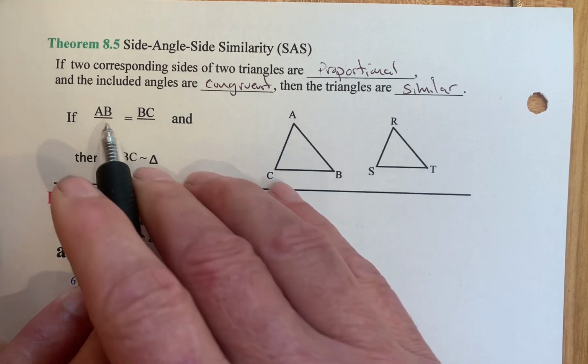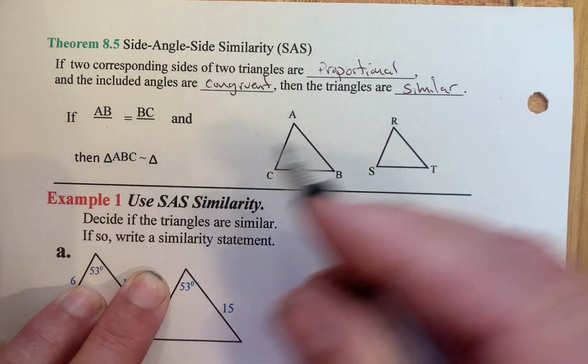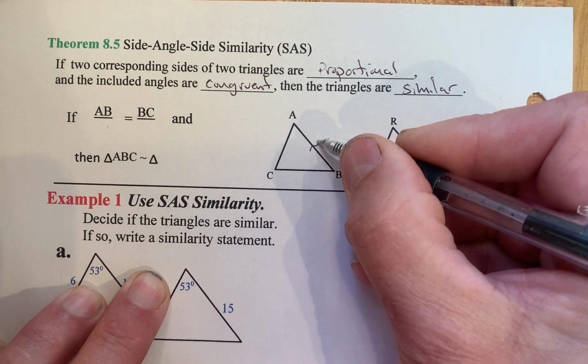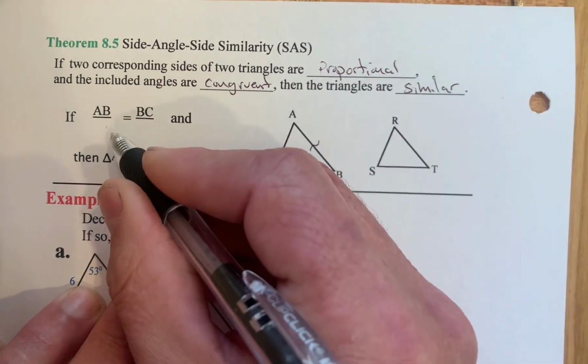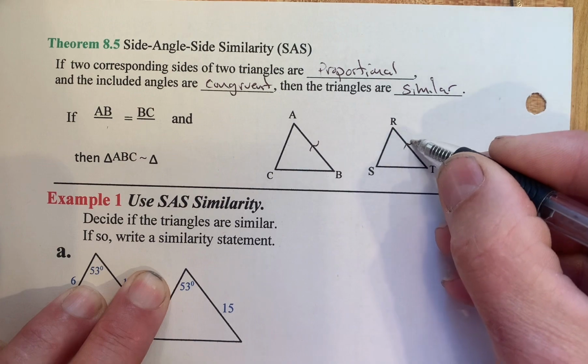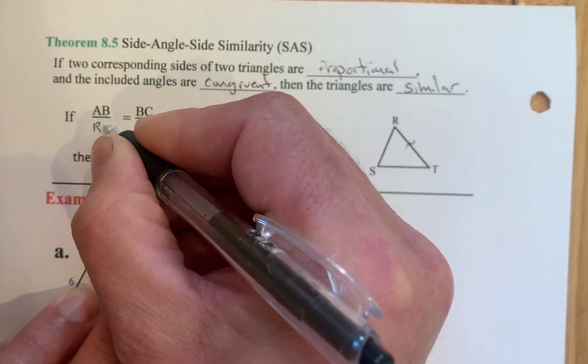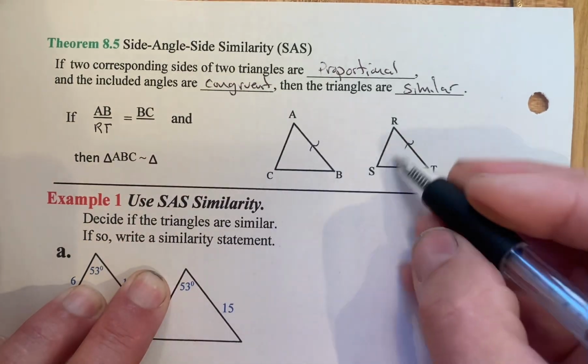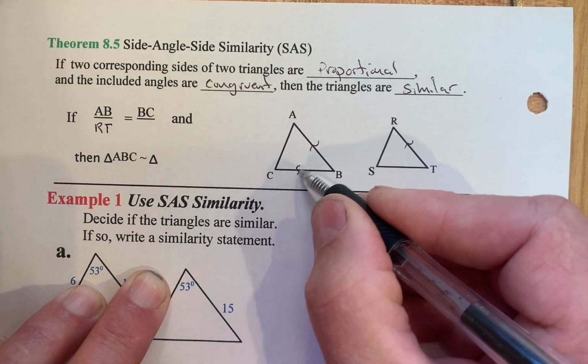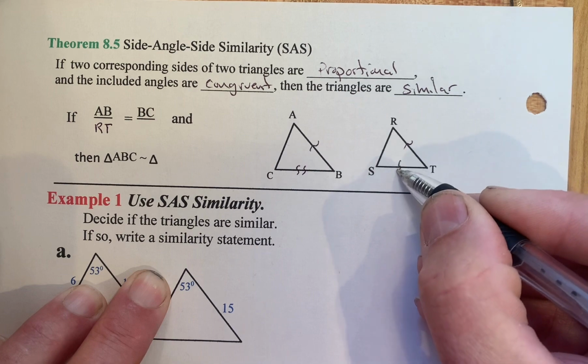So in this case, it says AB, which I'm just going to mark with my little S mark. Doesn't mean it's going to be congruent. I just use that to show the corresponding side. That should be RT right there. So that's my scale factor. BC, this one, should correspond with ST.